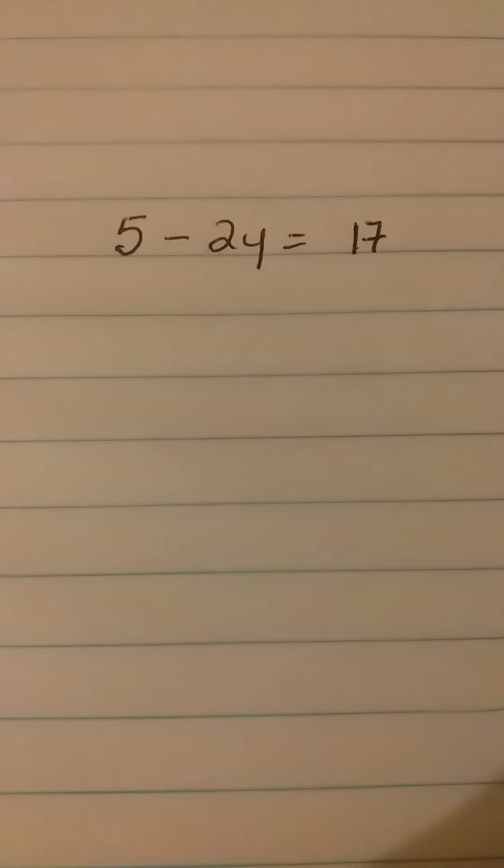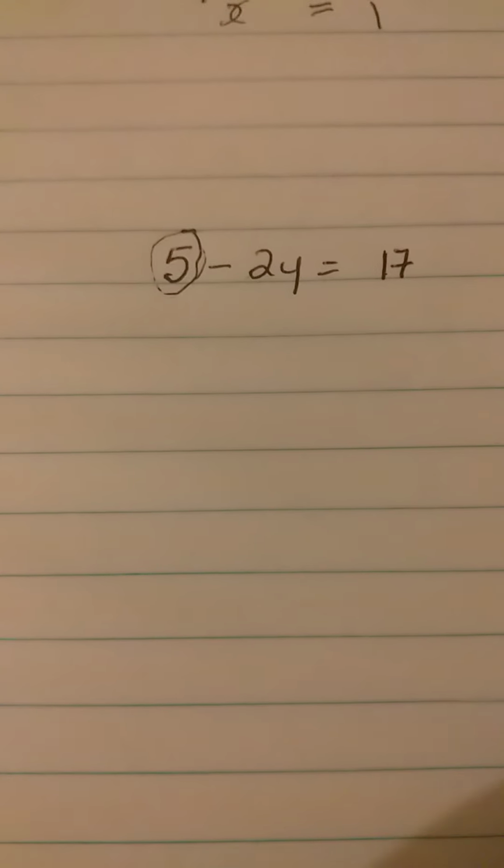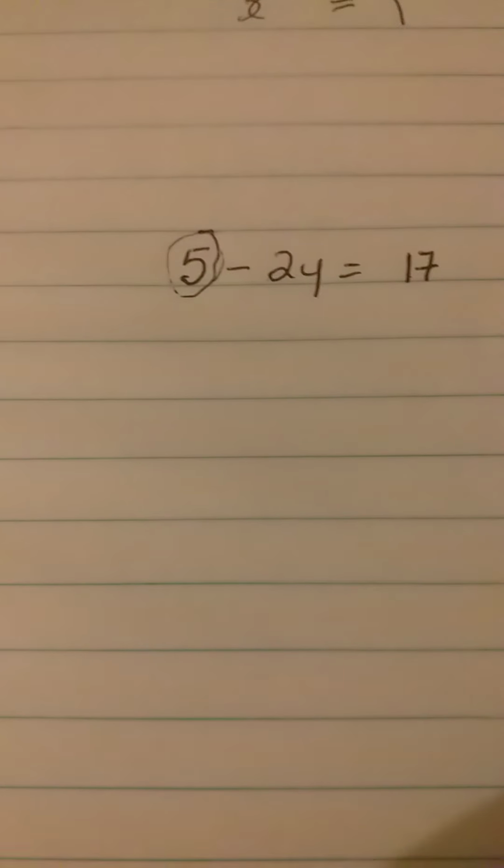Okay, look at the next one now. We have 5 minus 2y is equal to 17. Now, of course, remember we said that we need to get the y by itself. So I must get rid of the 5 here. As you see there, it is a positive 5. So to get rid of a positive 5, we do the opposite of that, which is to subtract 5. So I'm subtracting 5 from this, and I'm subtracting 5 from this.